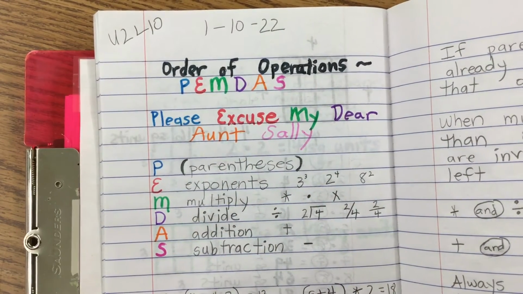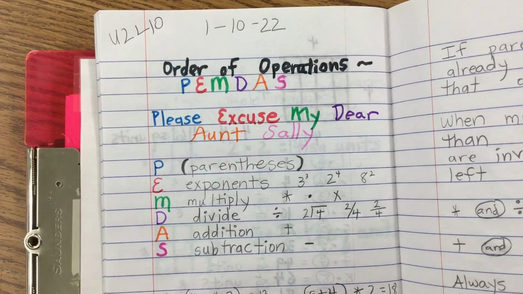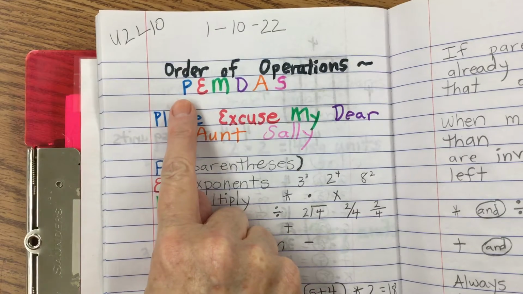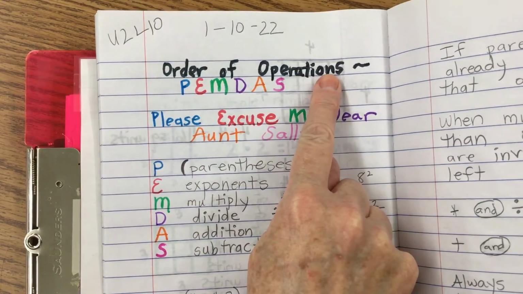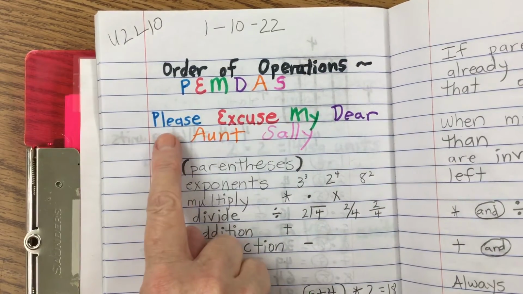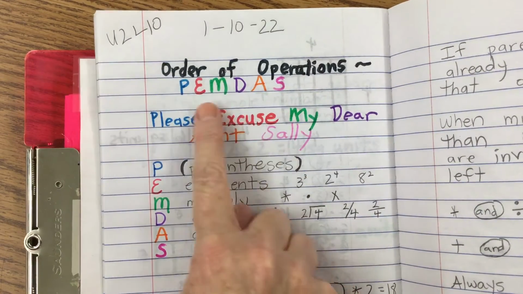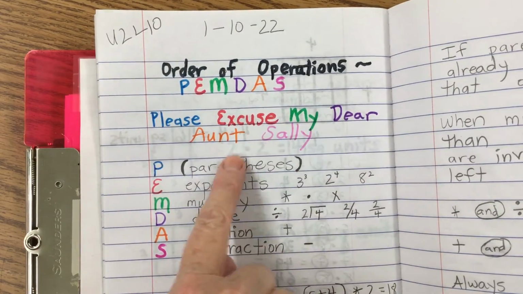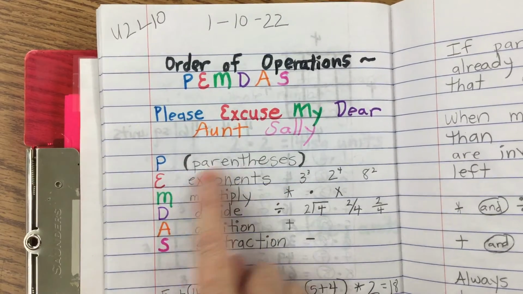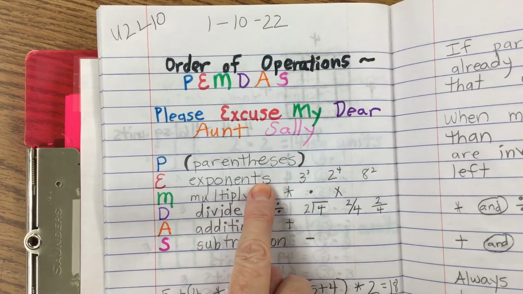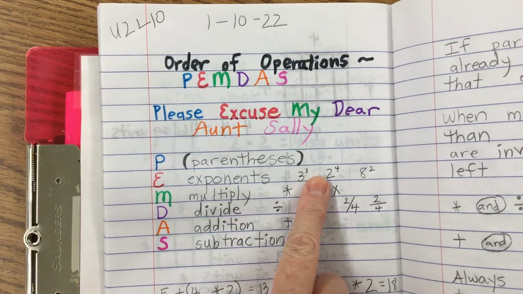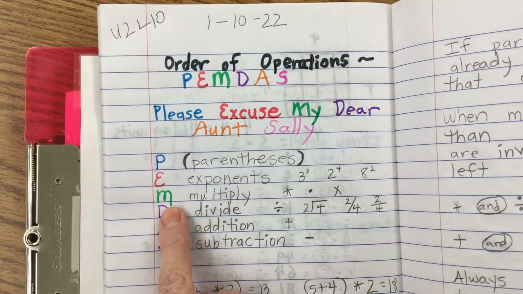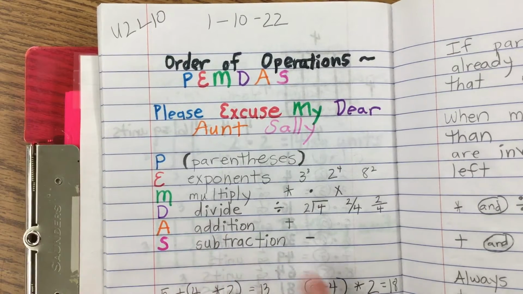To make sure everyone has the same answer to multi-step math problems with different operations, we have to follow something called PEMDAS, which is the order of operations. This is a little mnemonic device to remember PEMDAS: Please Excuse My Dear Aunt Sally. So it goes in that order: parentheses, exponents, which in third grade we won't use, but I did explain to the kids what those are and what they mean, multiply, divide, addition, and subtraction.